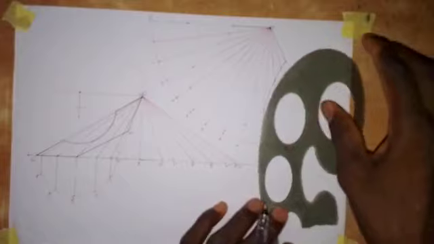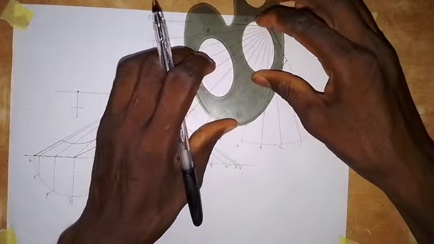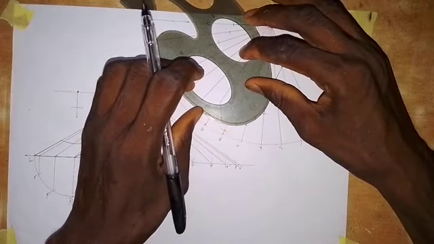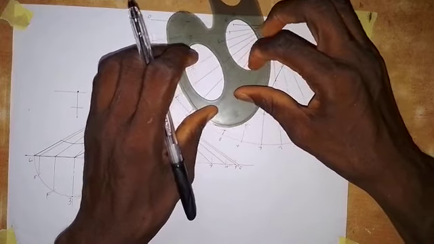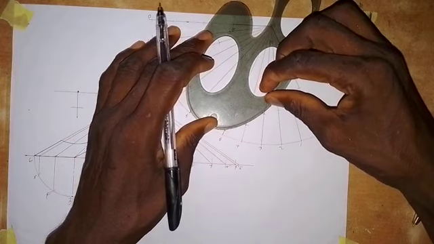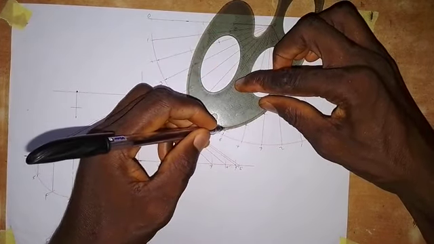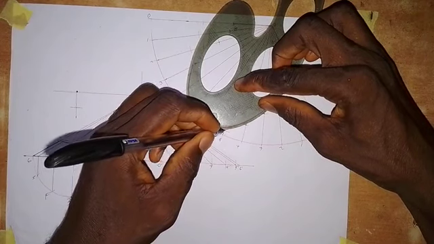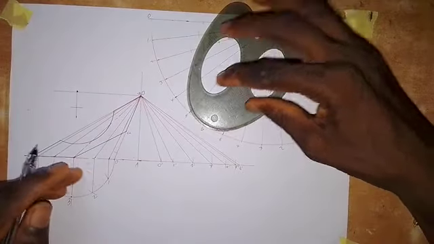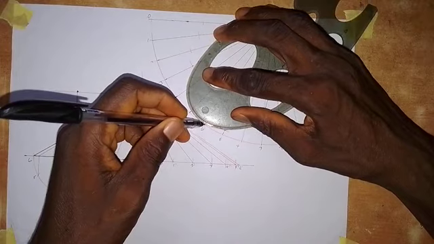Alright, these 3 points I can connect together like this. Then I can connect this point together with point 6 here.